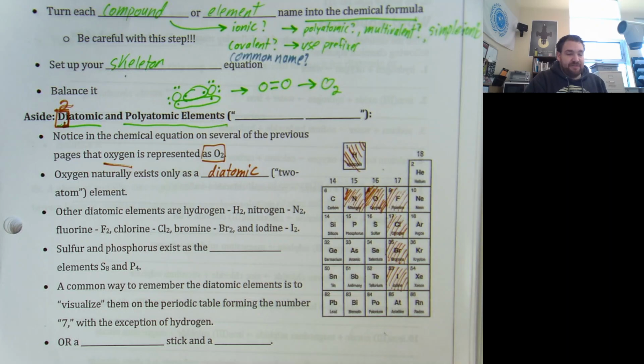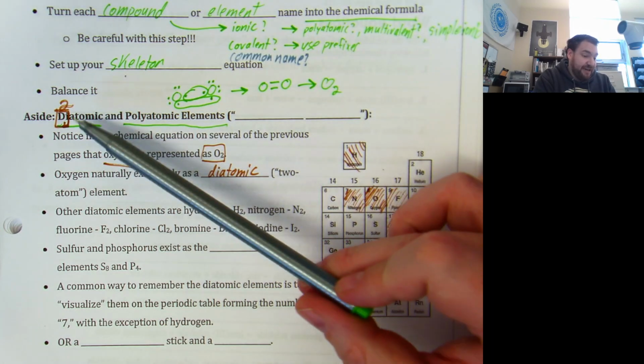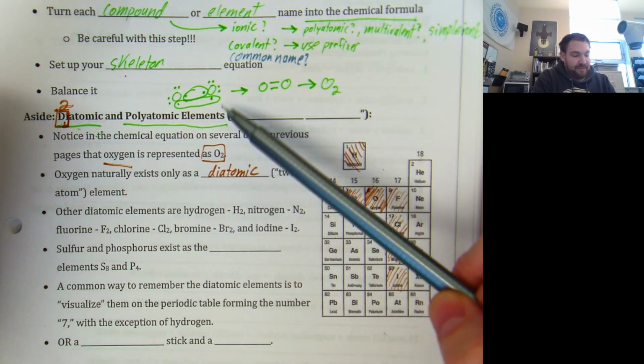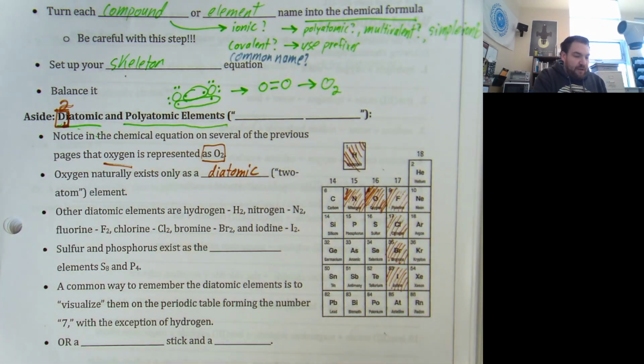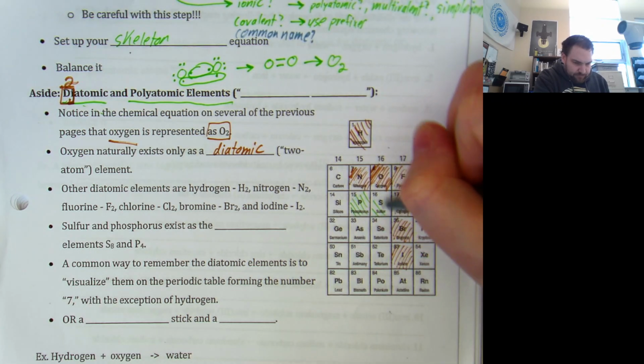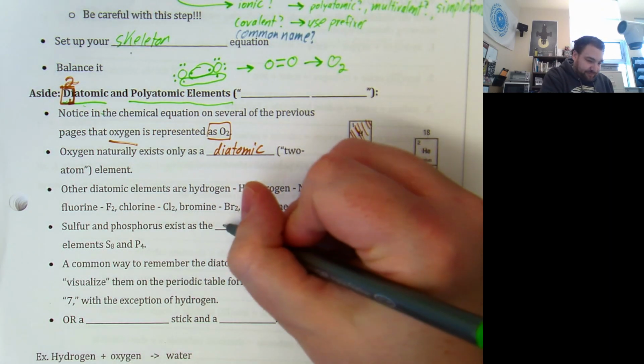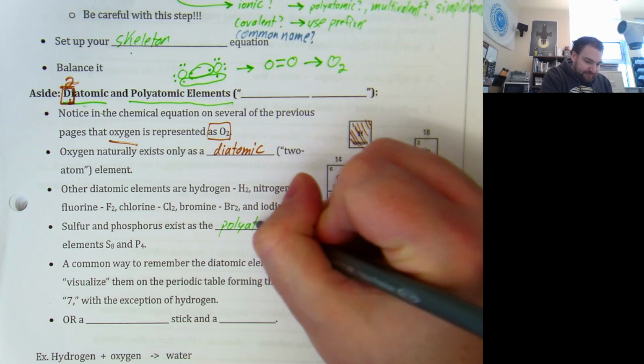These are the diatomics. But I've also told you that on the side here, the title is diatomic and polyatomic elements. Sulfur and phosphorus, these guys here, exist as polyatomic elements.